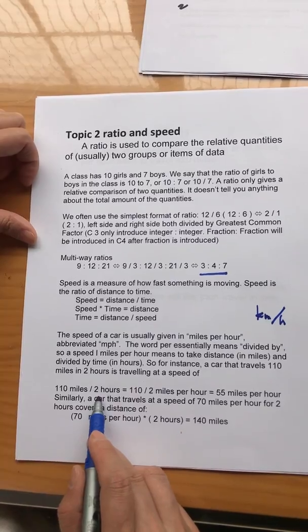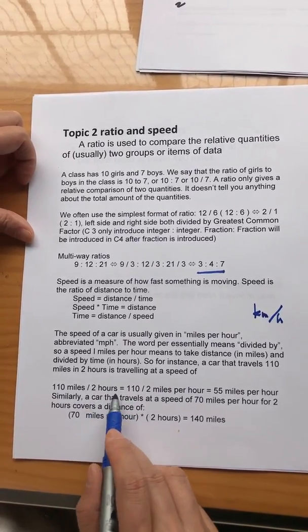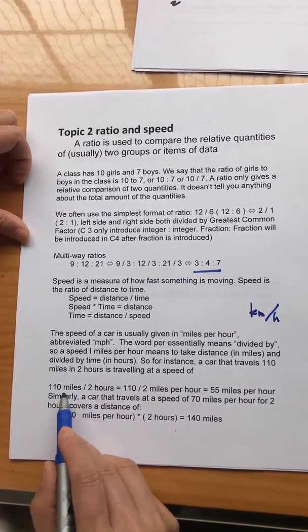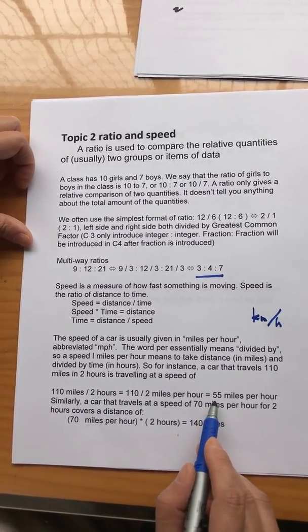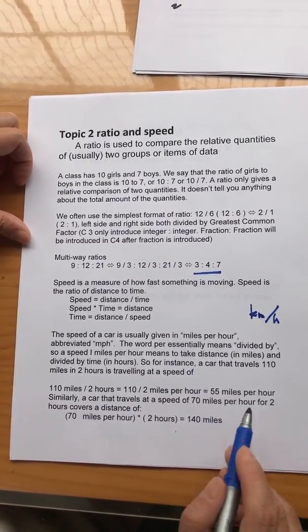Say a car travels 110 miles in 2 hours, and we can calculate this as the total distance over time, then we can get the speed. Speed is then 55 miles per hour.